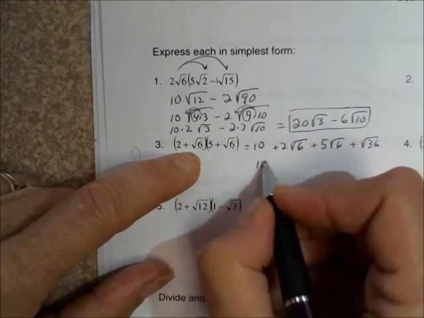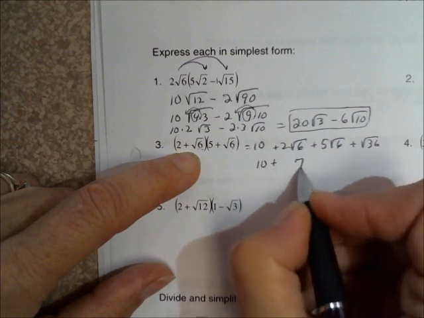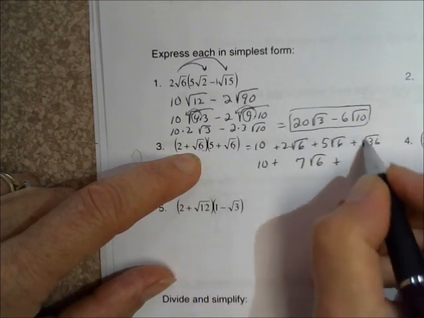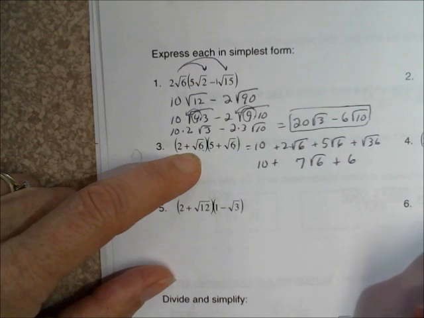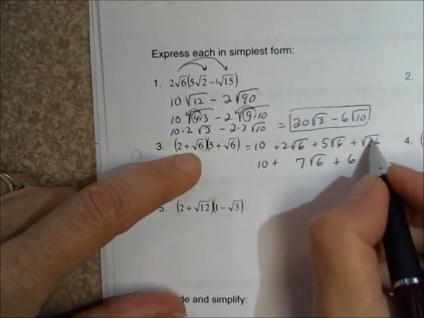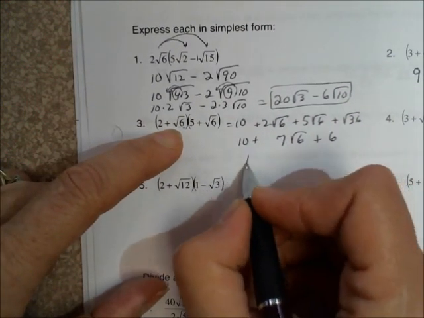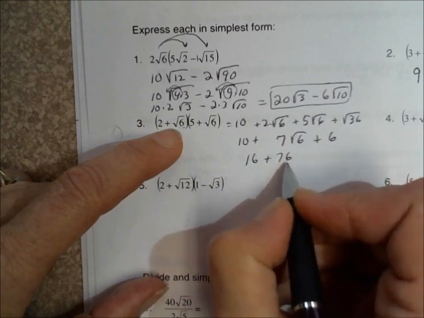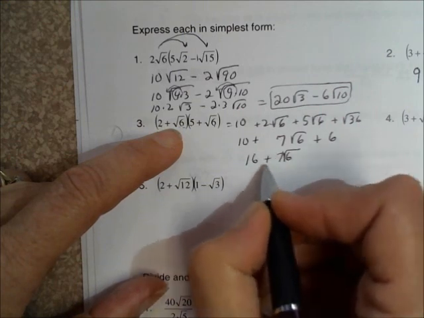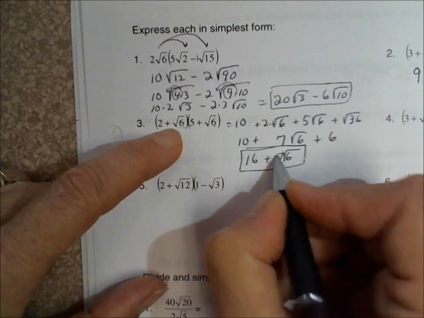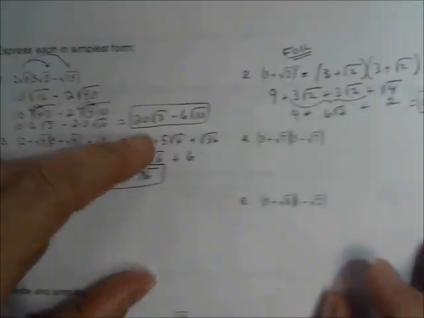So we have 10 plus 2 plus 5 is 7 square root of 6, and the square root of 36 is just 6. Remember, it's a perfect square. Now we can add 10 plus 6 is 16, and we have 7 square root of 6, which is remaining. So that's the final product of that one.